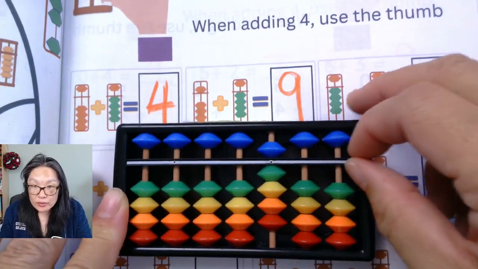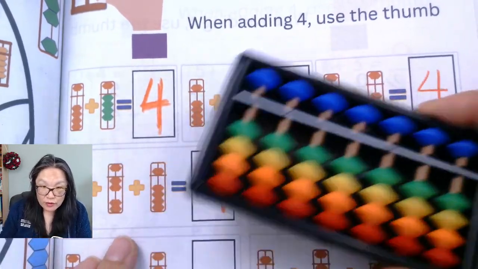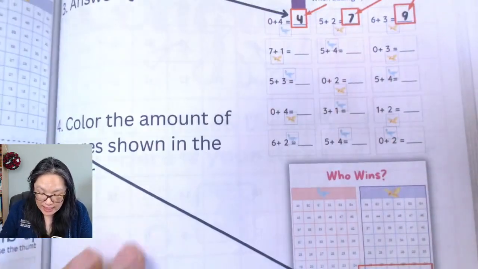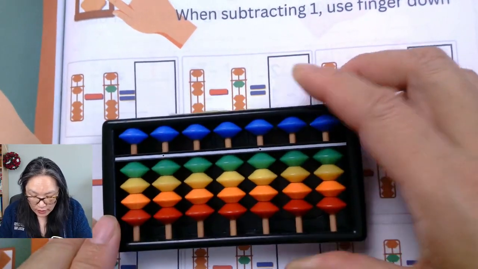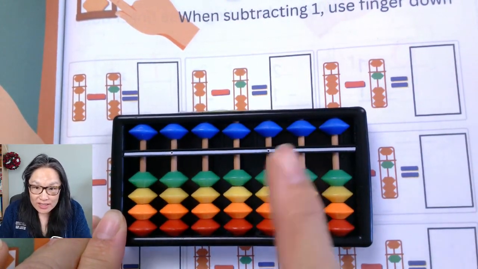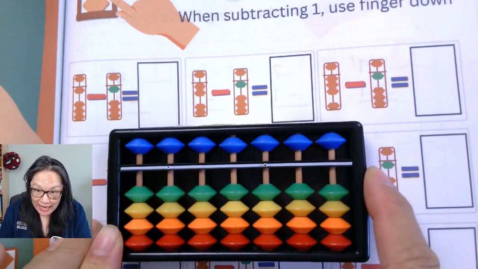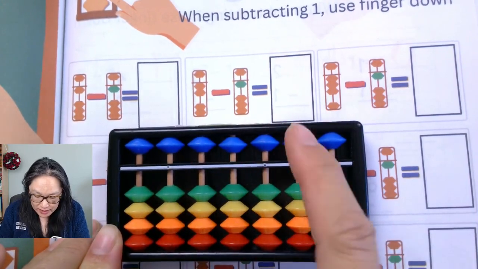Now what are we doing? We're just moving the beads. We're learning how to move the beads, and notice how the beads move. Now if you see how I moved it, I added, right? When I move the beads to the horizontal bar, I'm adding. When I want to subtract, I need to move it away from the horizontal bar. So we're showing how to add and subtract. And again, we're focusing on the adding.